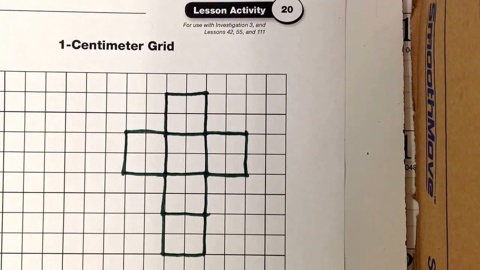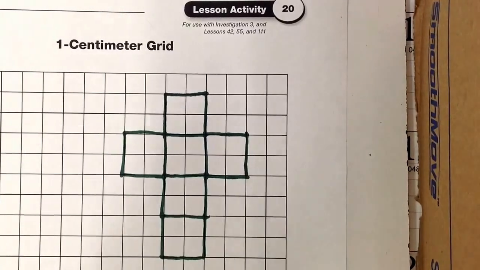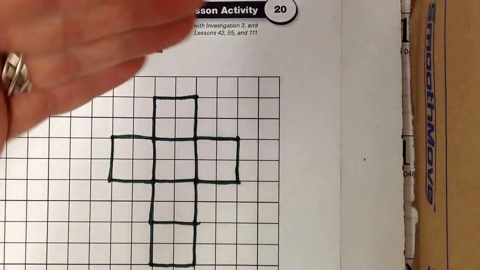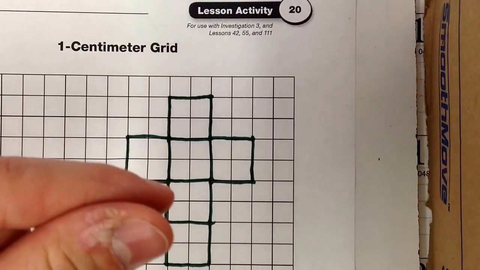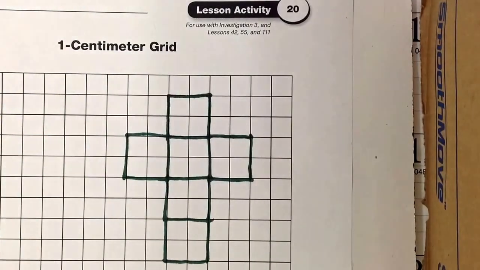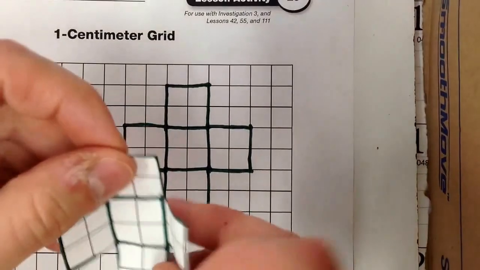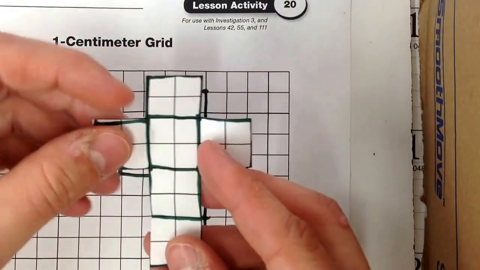Not only is it a cross, but this outline is a net where I could fold the pieces of the cross together. If I fold that up, fold this one up, and then fold this last slab over top, I would create a cube. So I cut out that same shape.